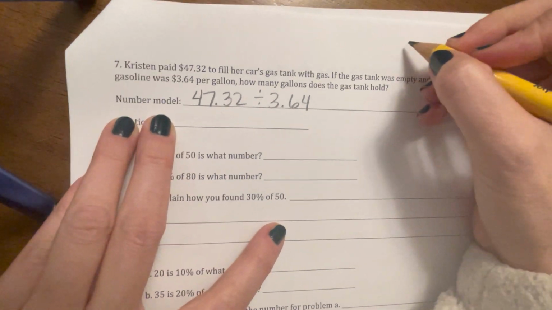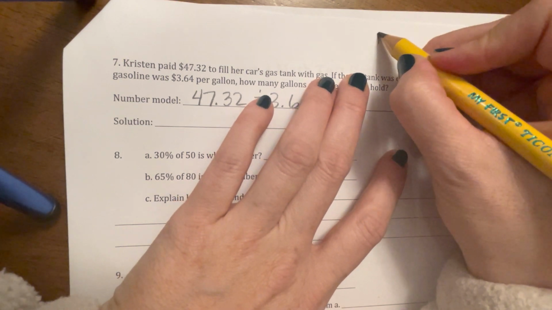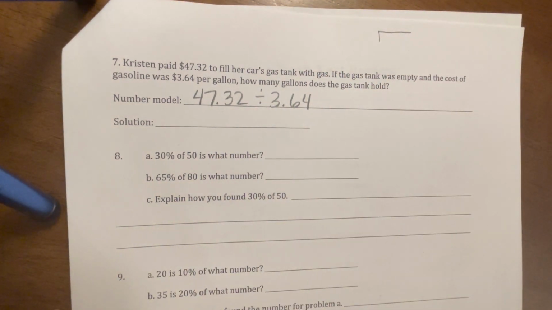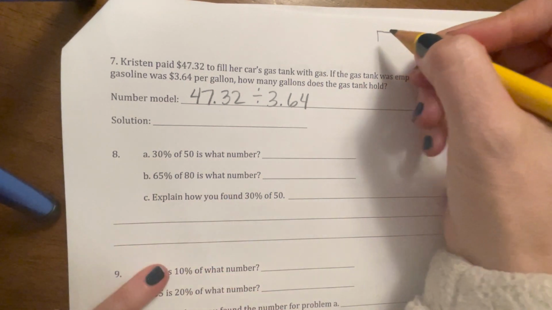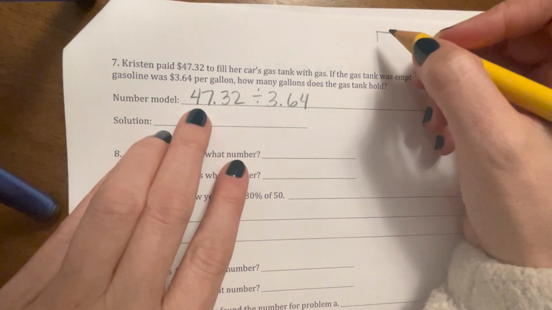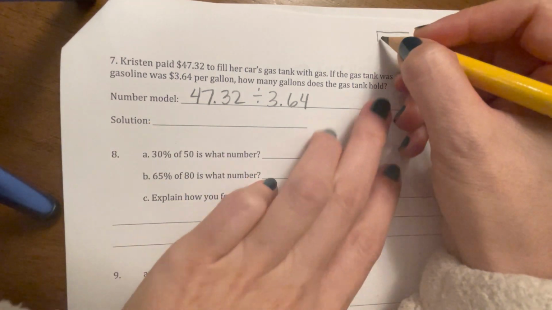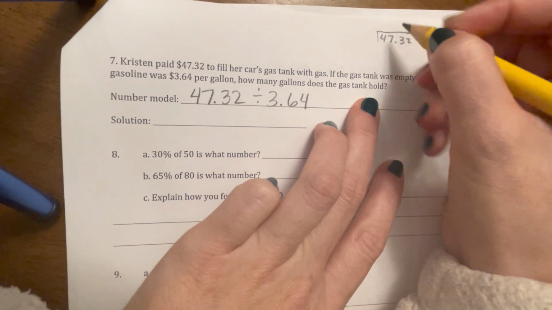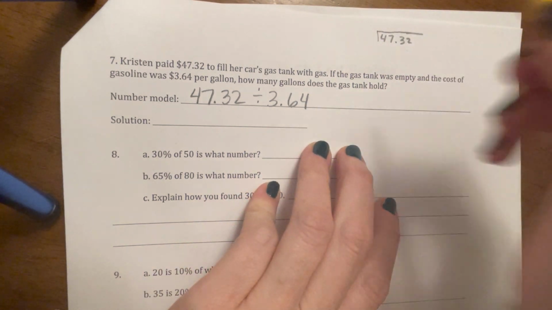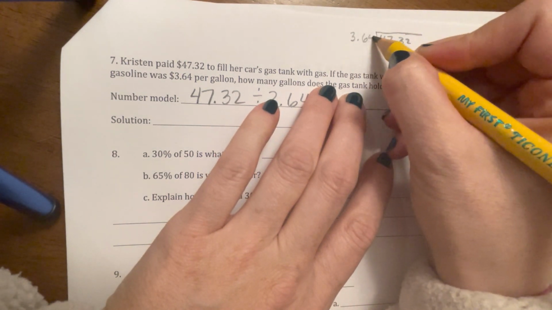Now we need to set this up. I'm going to do it up here in the corner. These tests don't give you tons of room, so make sure you're trying to do it neatly, writing small so it doesn't take up the whole page so I can see your work, okay? So 47.32 is our dividend, so that goes on the inside. And 3.64 is our divisor, so that goes on the outside.